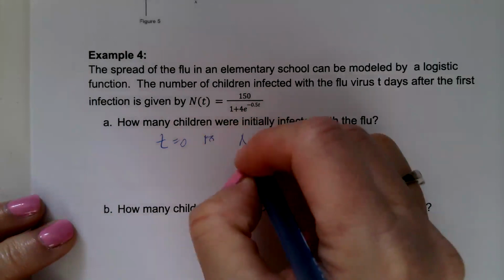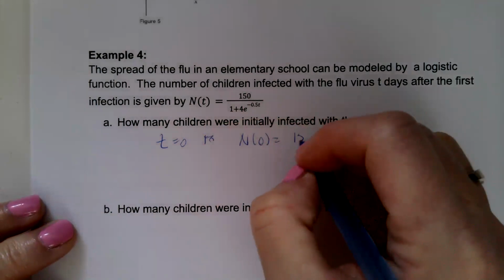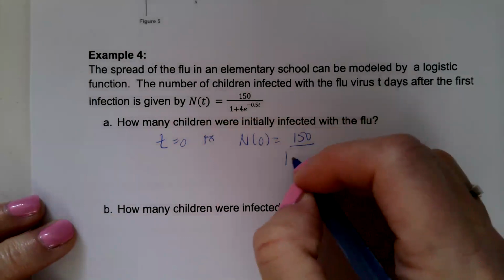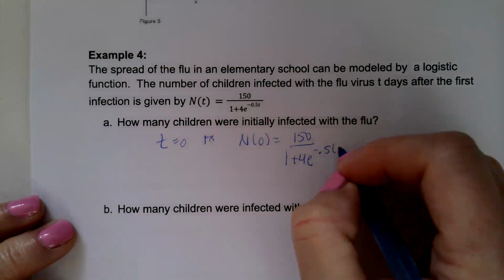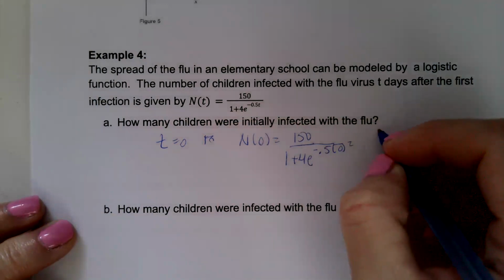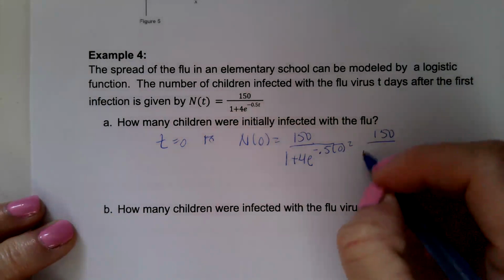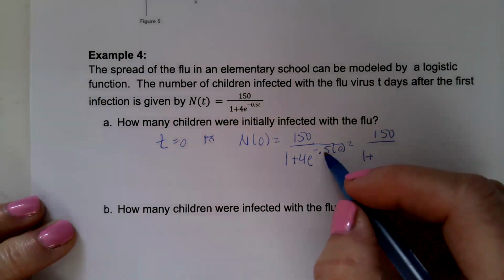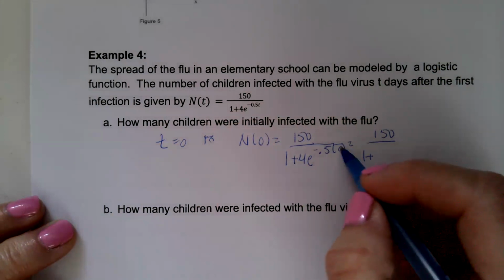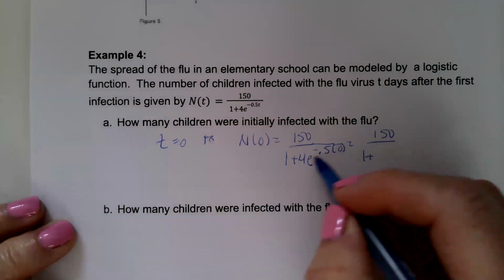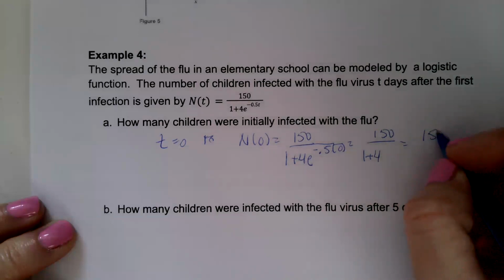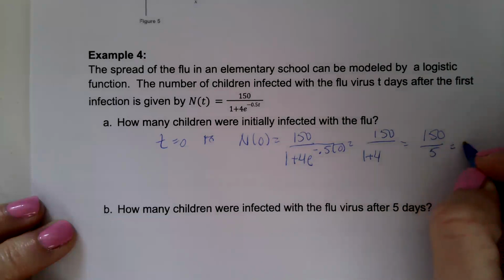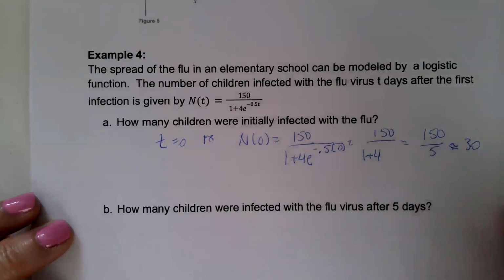So that means N of 0 would be 150 over 1 plus 4e to the negative 0.5 times 0. That means we're going to have 150 over 1 plus... this is going to become 0. Negative 0.5 times 0 will be 0. e to the 0 will be 1. And so 4 times 1 is 4. So that's 5. So 150 divided by 5 is approximately 30 students had the flu at the beginning.